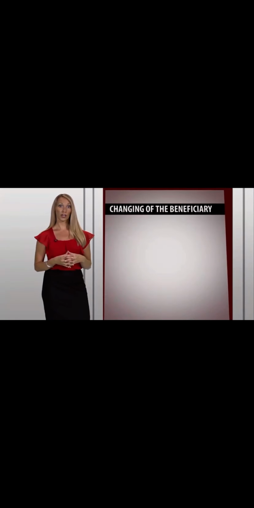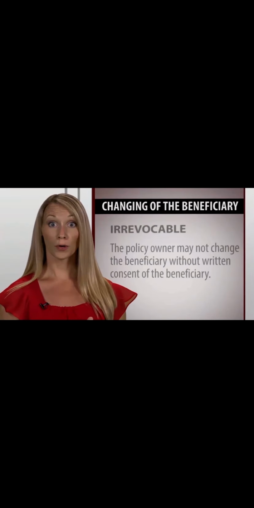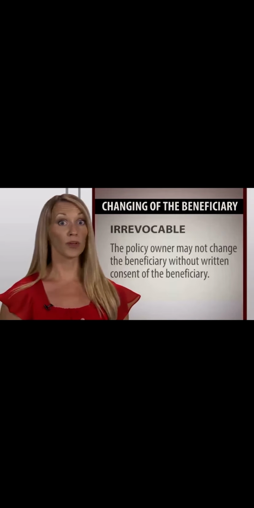Changing of the beneficiary. Revocable. The policy owner may change a revocable beneficiary at any time and without the knowledge or consent of the beneficiary. Irrevocable. The policy owner may not change the beneficiary without written consent of the beneficiary. The policy owner also cannot borrow against the policy's cash value.